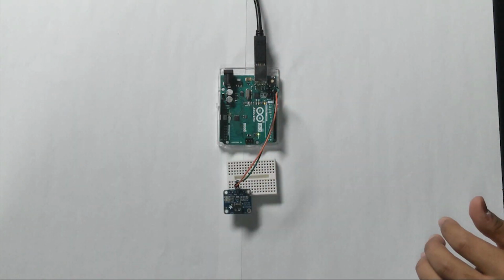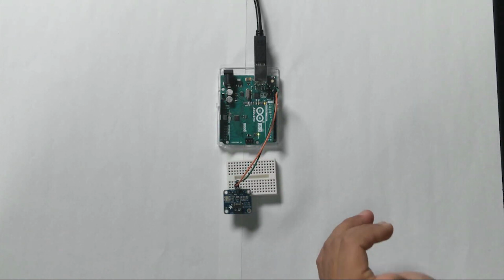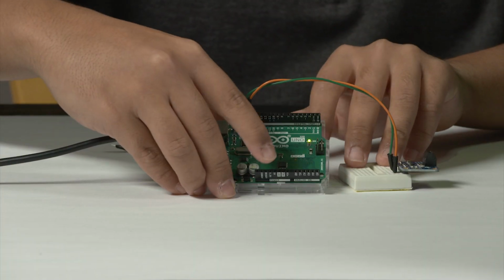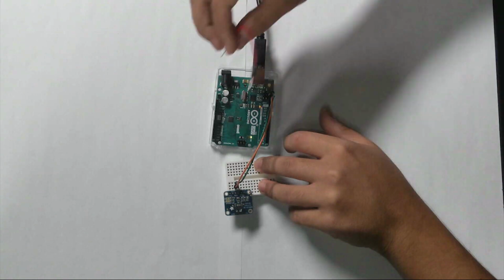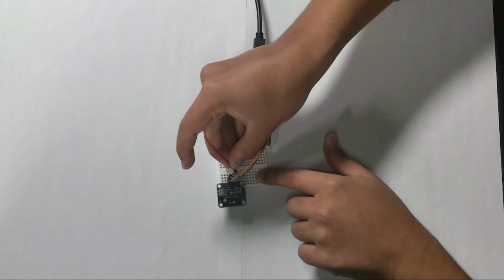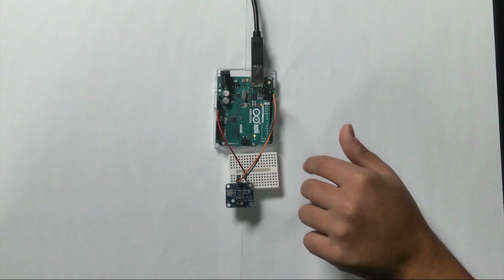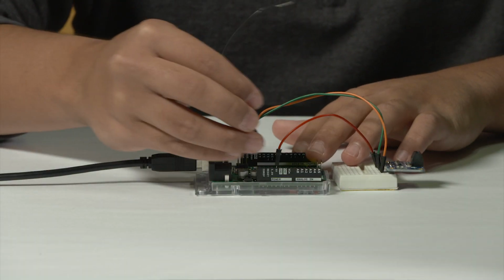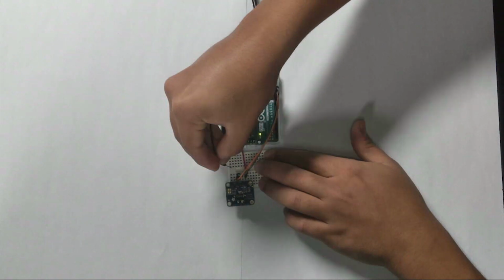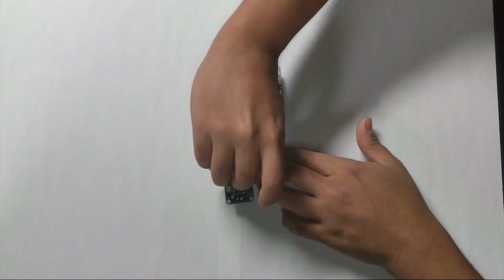The next thing we have to do in order for our current sensor to function properly is we have to give it ground and power voltage. So we're going to connect the 5-volt pin of the Arduino to the VCC pin of the current sensor. And we're going to supply ground by connecting the ground pin of the Arduino to the ground pin of the current sensor. So at this point we have 4 connections made.